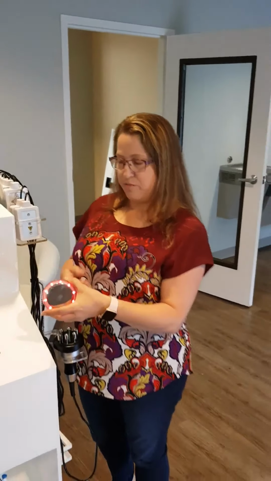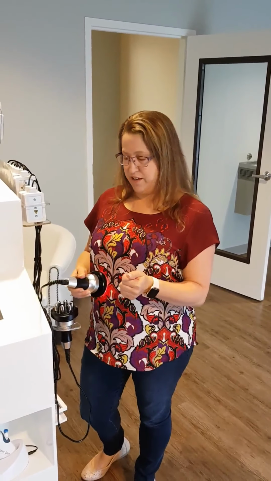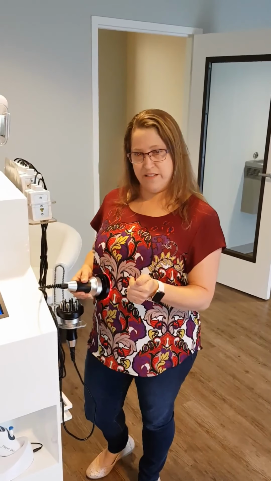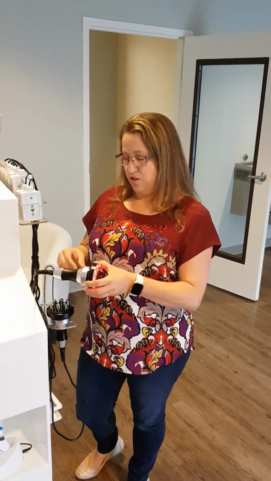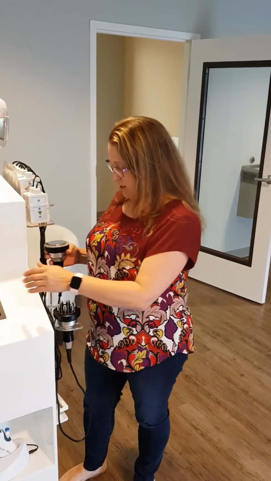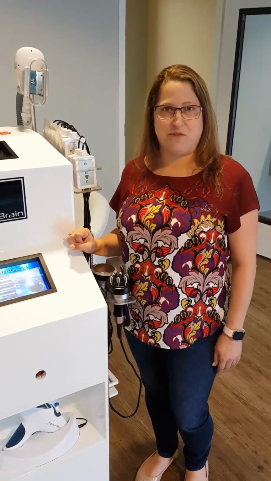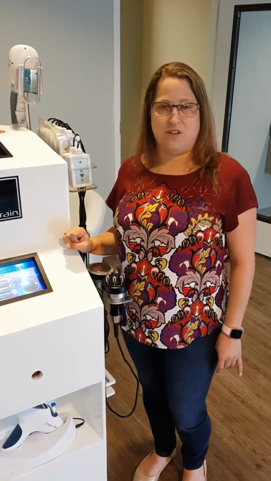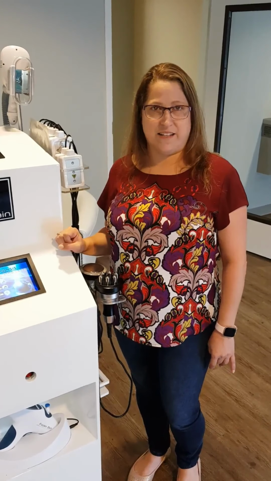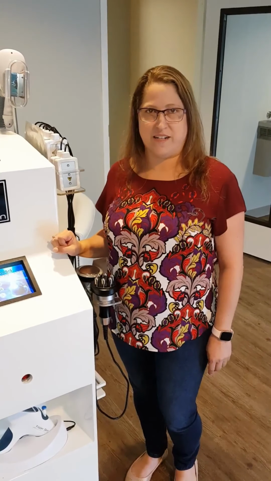When beginning treatment, you will want to use ultrasound jelly on the treatment area, and then you apply this directly to the patient's skin. Please review the instruction manual for detailed treatment areas and recommended settings for different types of body fat.